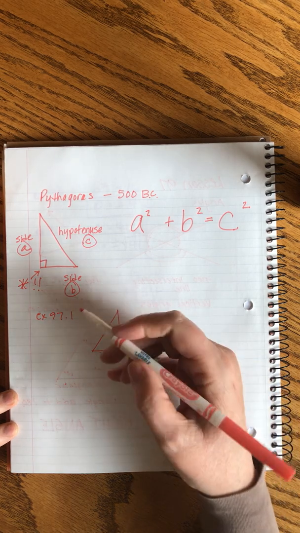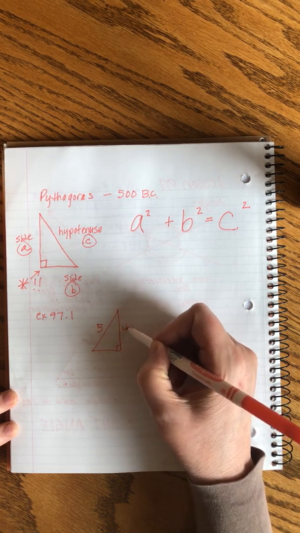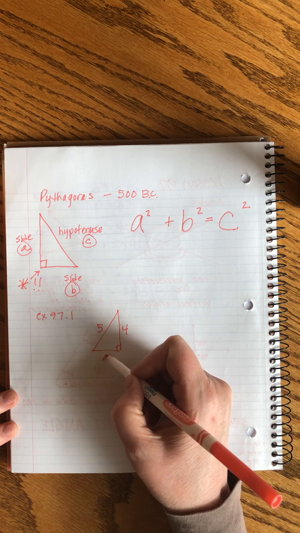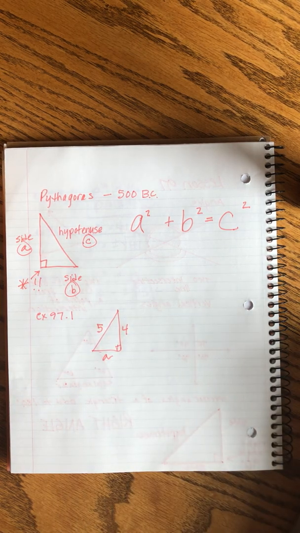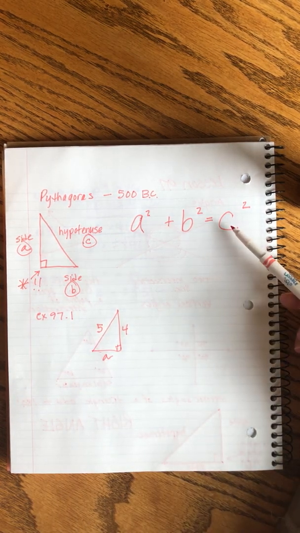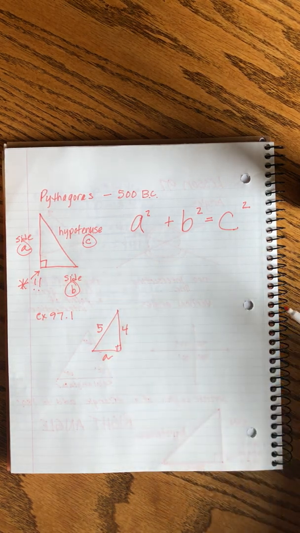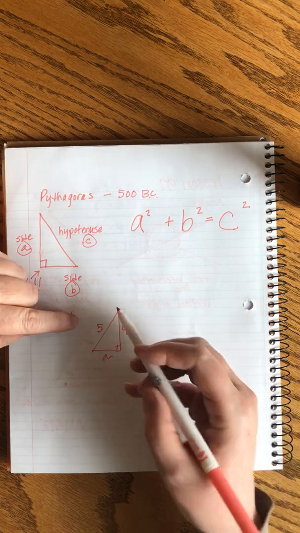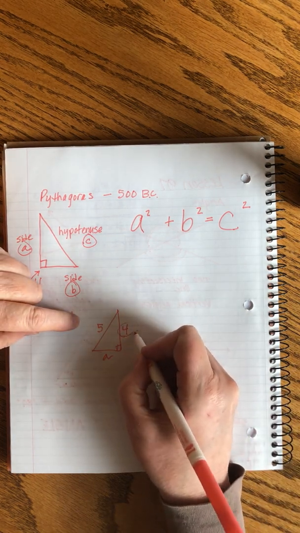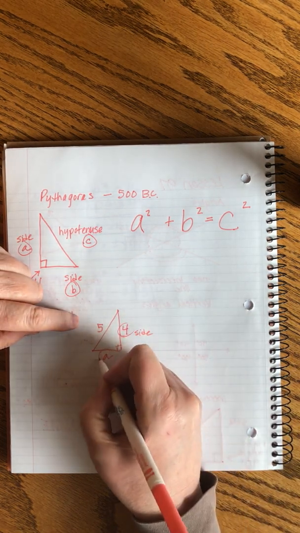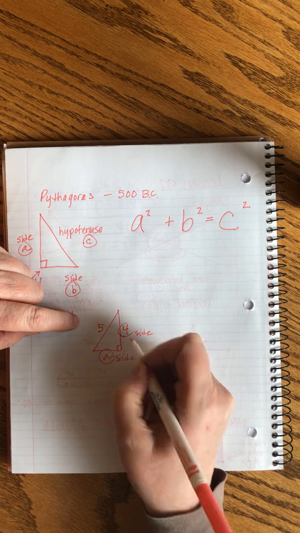Now, we've got some information about the length of sides, but we don't have it all. So what we do is go, okay, how could we use this and this to come up with an answer for A?